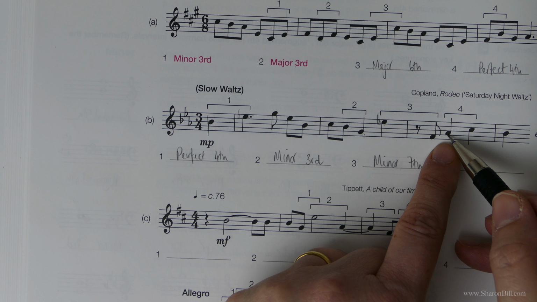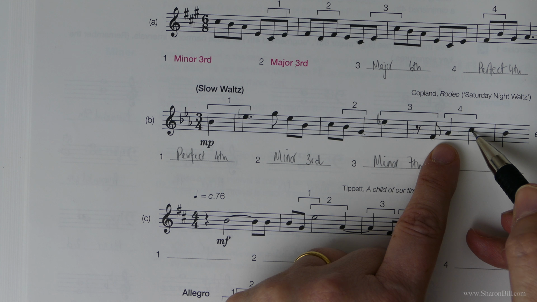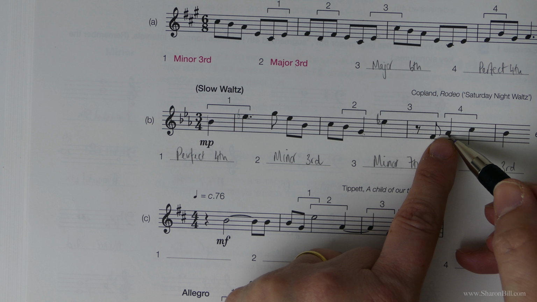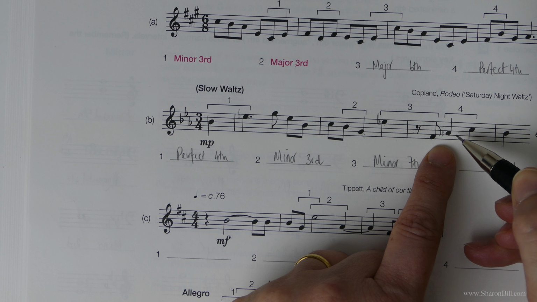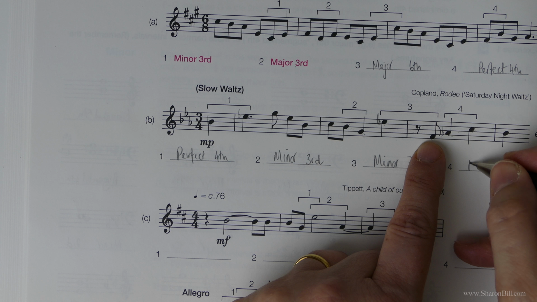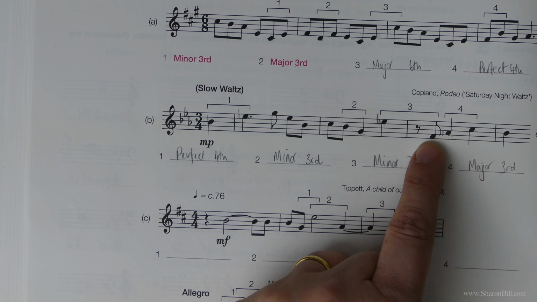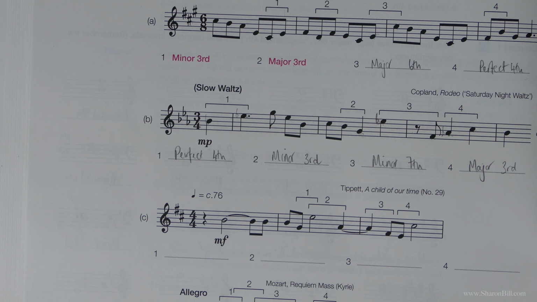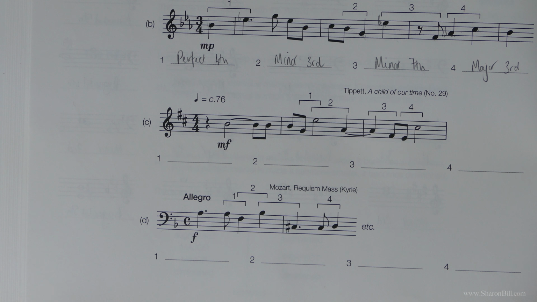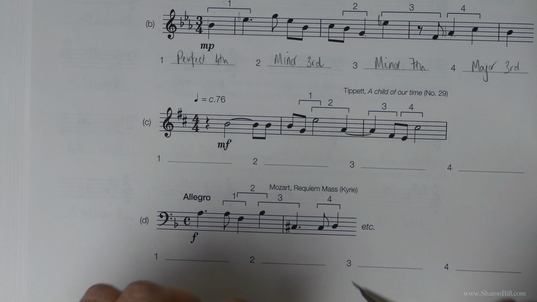Last one in this little exercise, so we've got 1, 2, 3, that's a something third. We've got A flat because of your key signature to C. We know that C is part of A flat major scale, and therefore we've got a major third, so there's nothing new there. Marvellous. So if you feel like you're getting to grips with this, just have a go of the next section on your own. So press pause, have a go, and then re-access into the video.